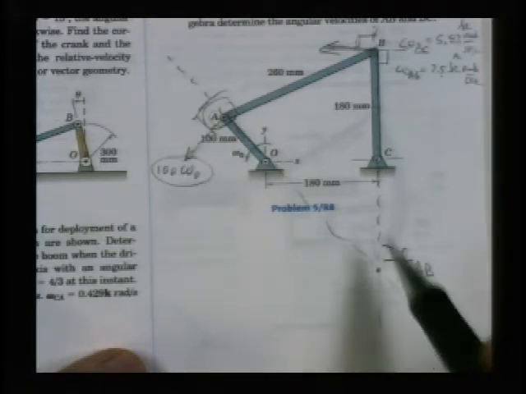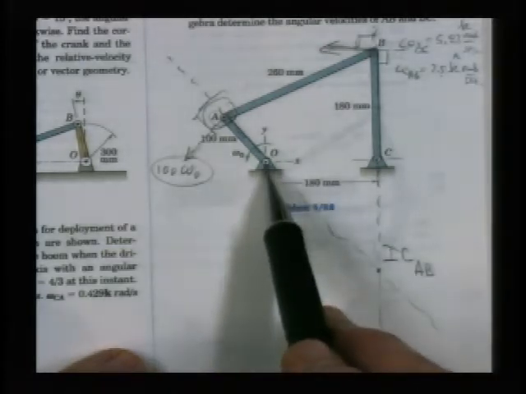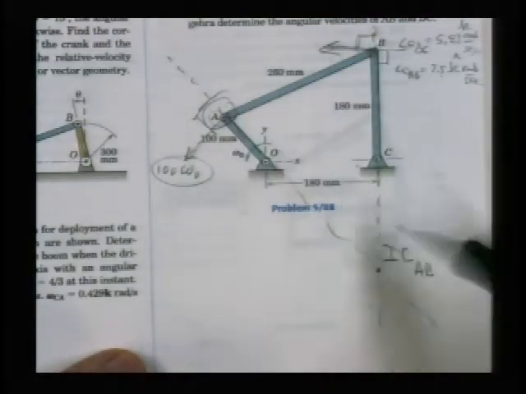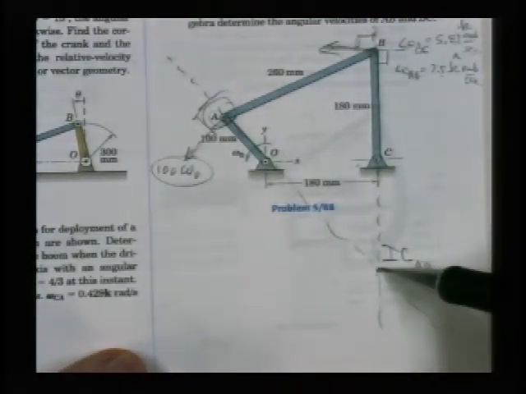You can work the geometry out on this problem by knowing these geometric links. You can figure out this geometric location.